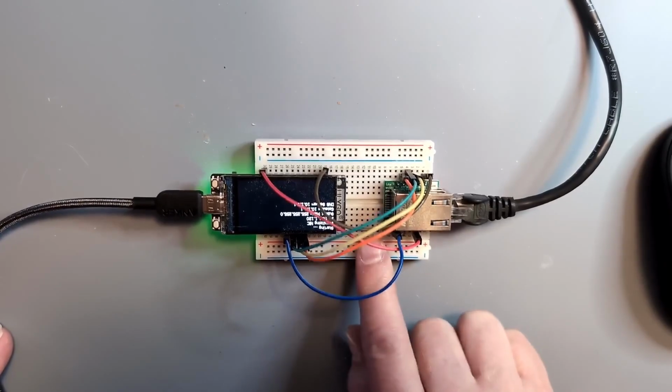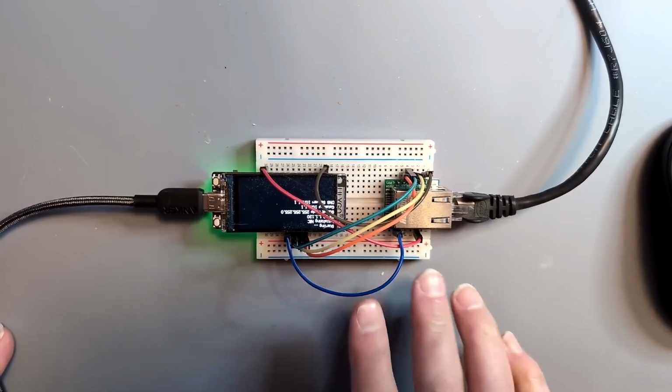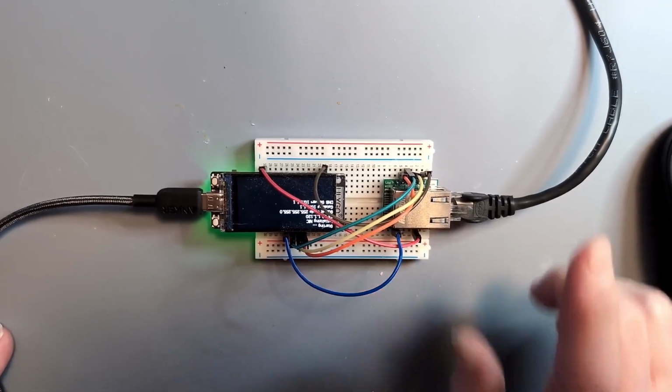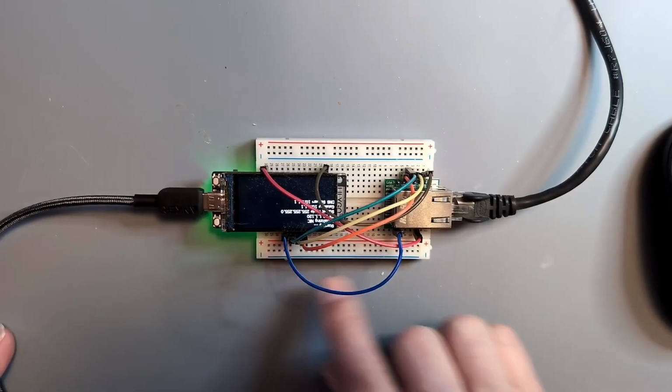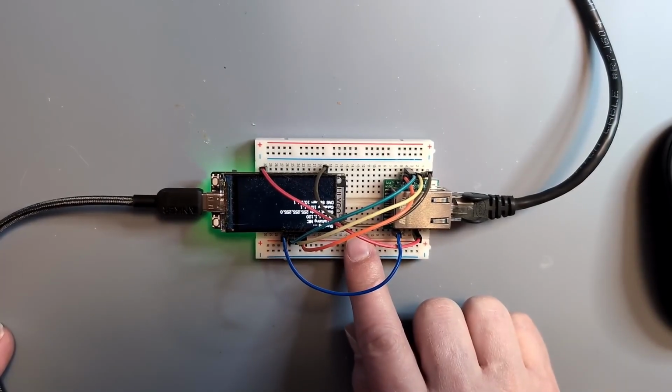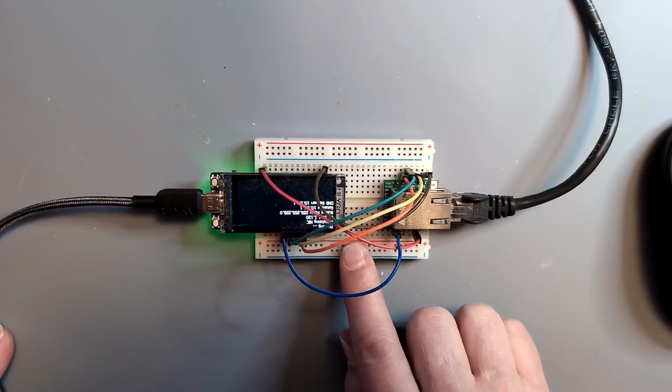So this is a much better solution. There is no SD card to corrupt, and you just plug it in. It's very quick to start, which the Raspberry Pi took a while to do, and it consumes a lot less power.